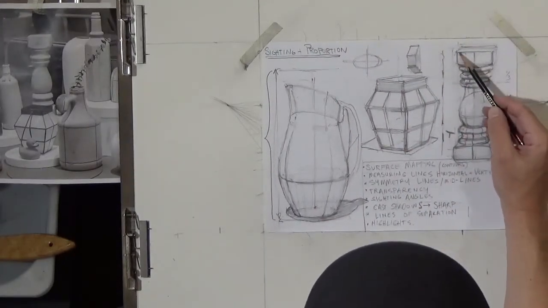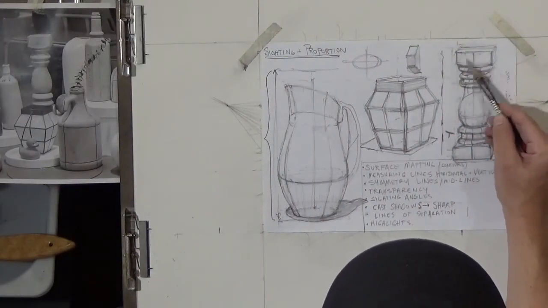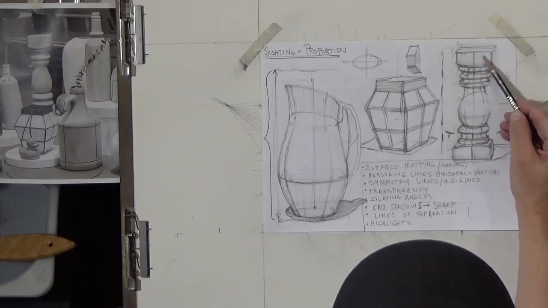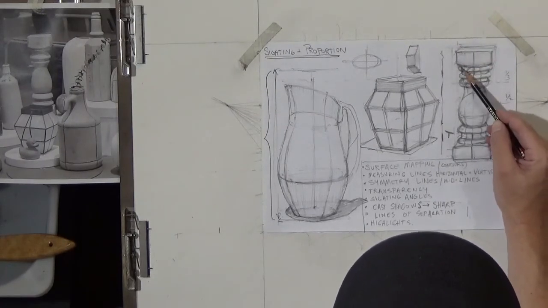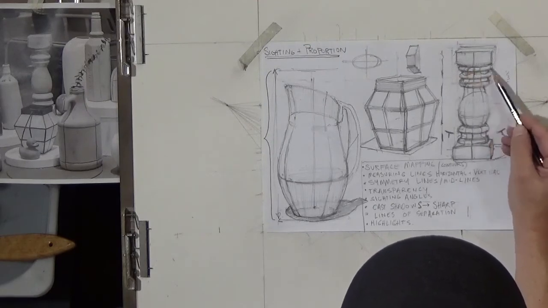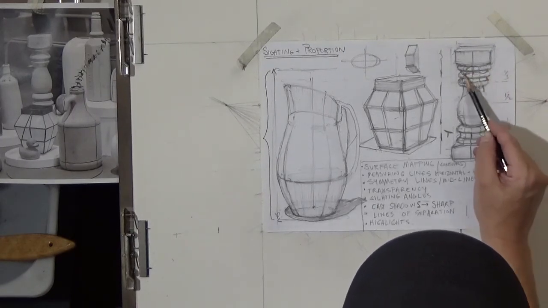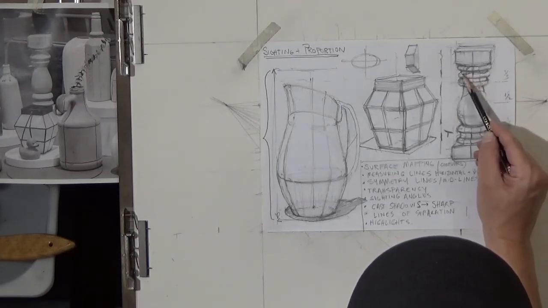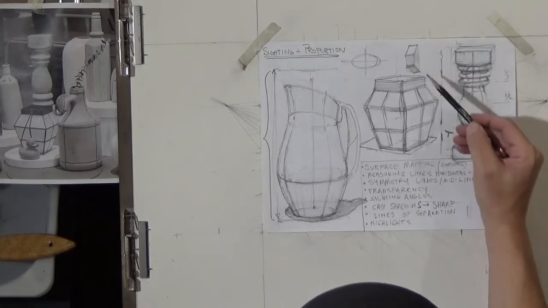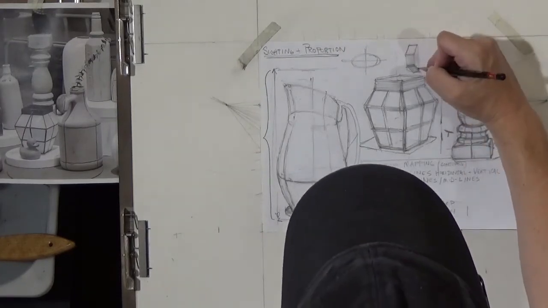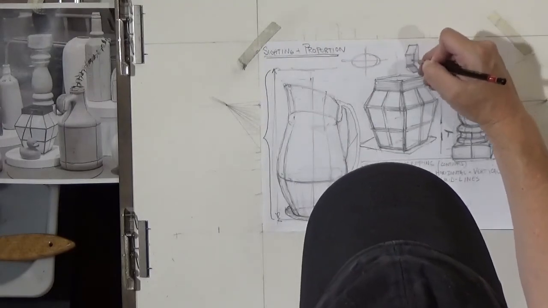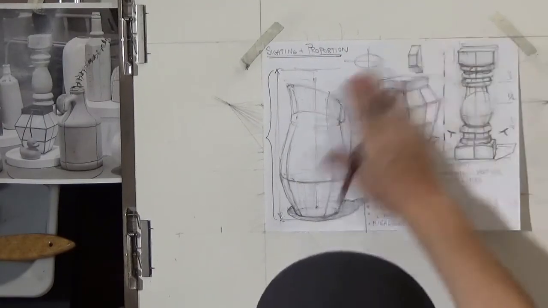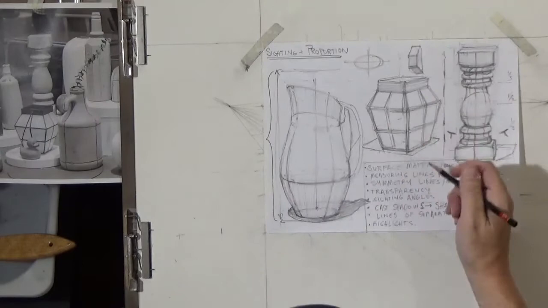So I'll start with my side planes. I'm going to mass in anything that's not facing straight up, and also things that are facing under or that are in shadow. I'm varying my pressure depending on if it's a shadow, an underplane, or a top plane, and it's fairly responsive.